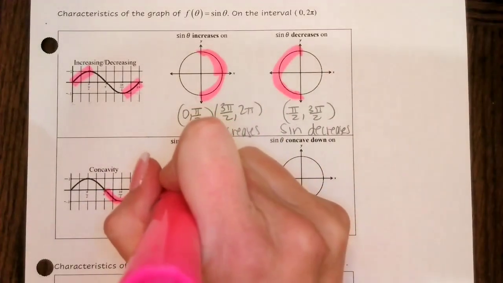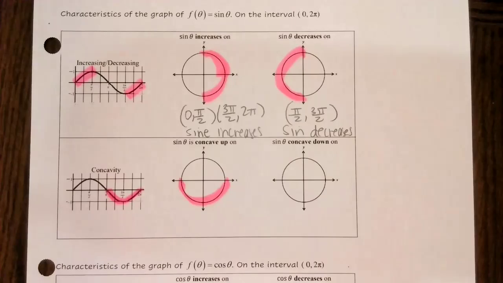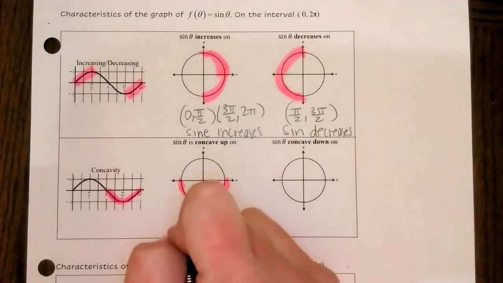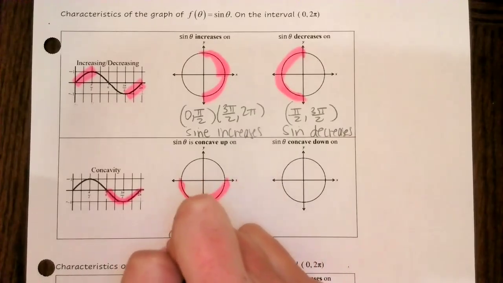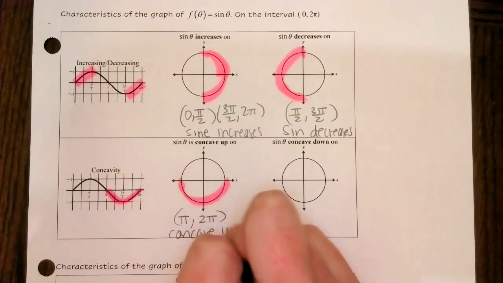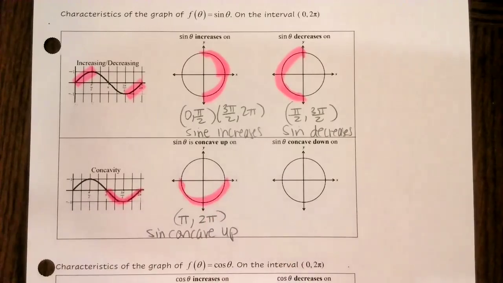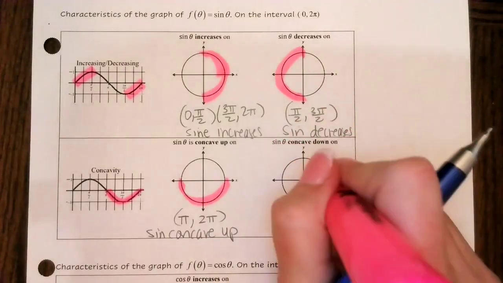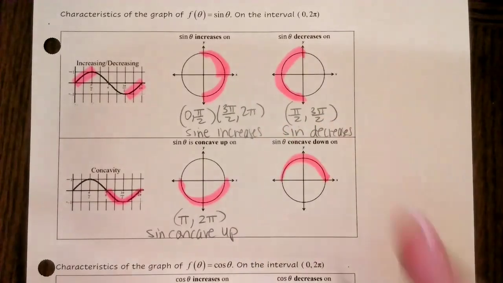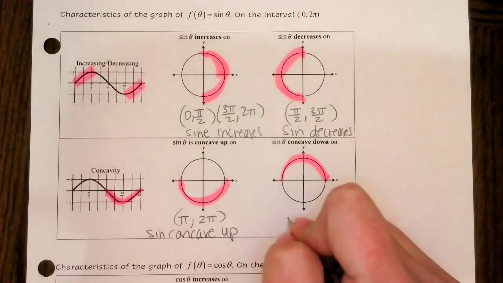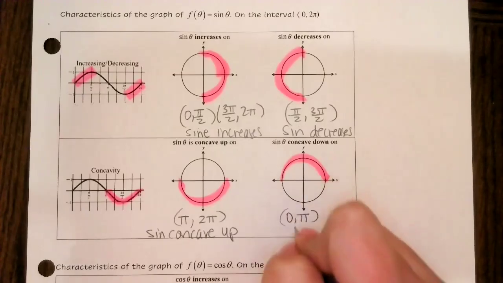So the sine is concave up from here to here. All right, for concave down, we see that's from 0 to pi, so that's going to be this top part of my unit circle. It is concave down. And so that is from 0 to pi.